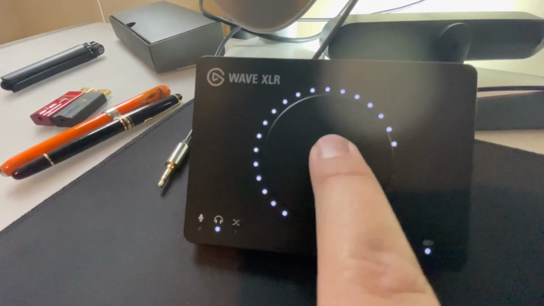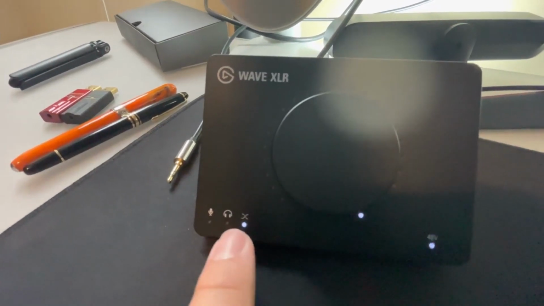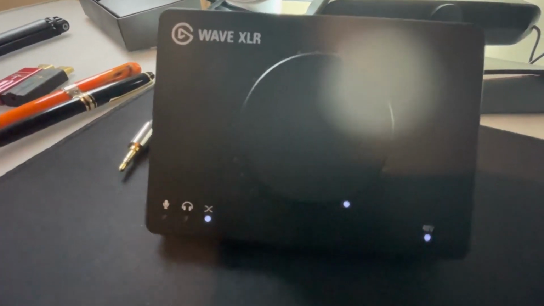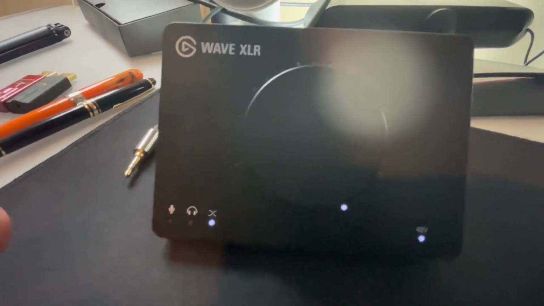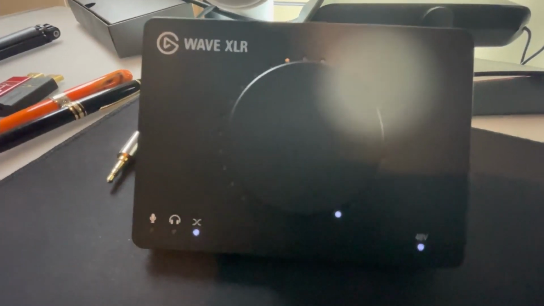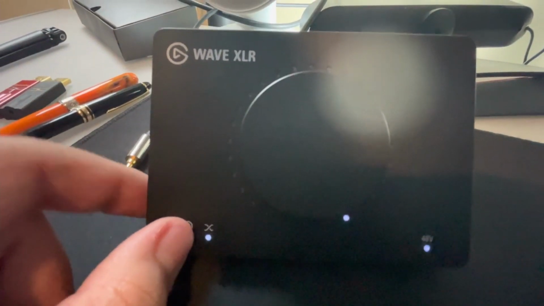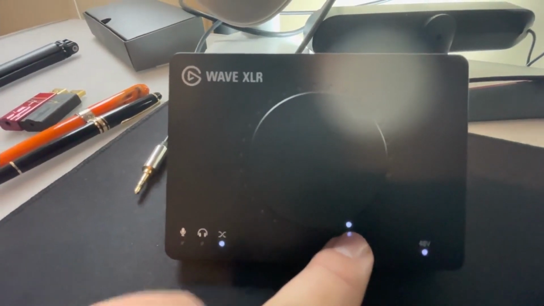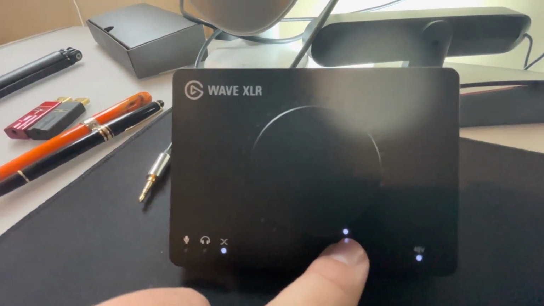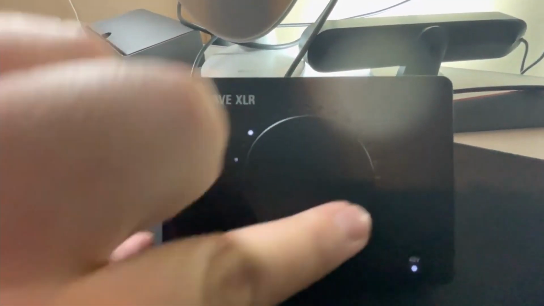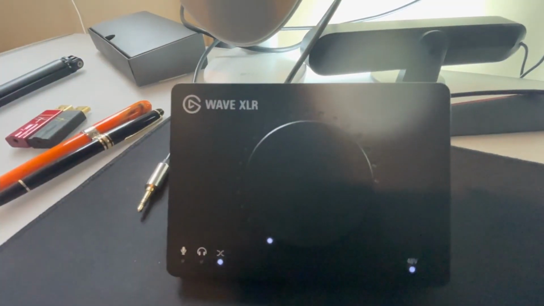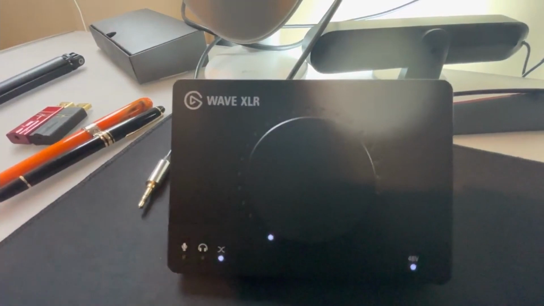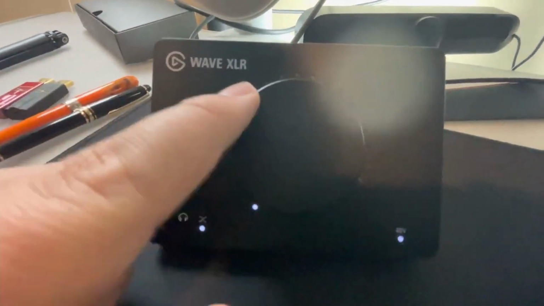And then the next click will get me to the cross. I guess I'll call it a crossfade. I am not sure exactly what they're calling it. But basically this is between what I'm hearing. On this side, you're going to be hearing just what you want to hear. The other side is going to be your stream output. So if I turn it to the left here, I actually now can hear my voice because that's just the way I have it set up.